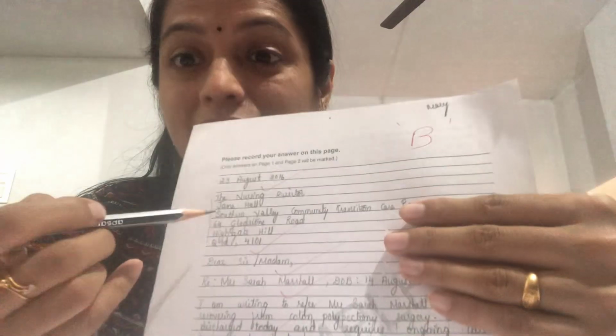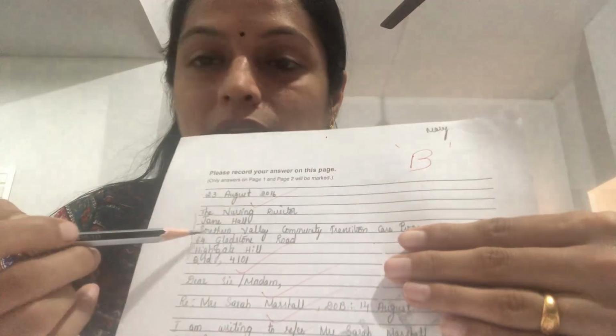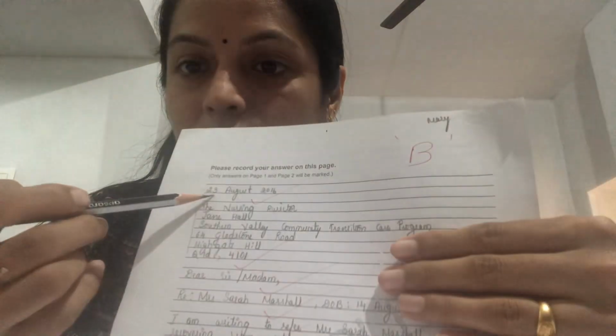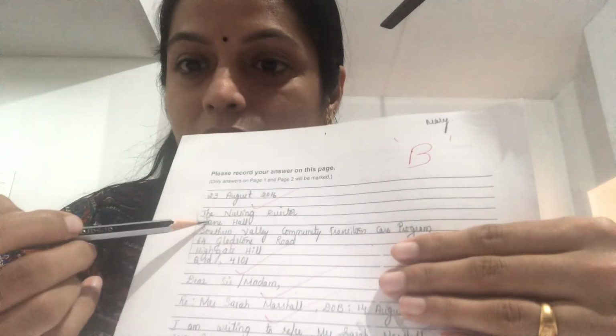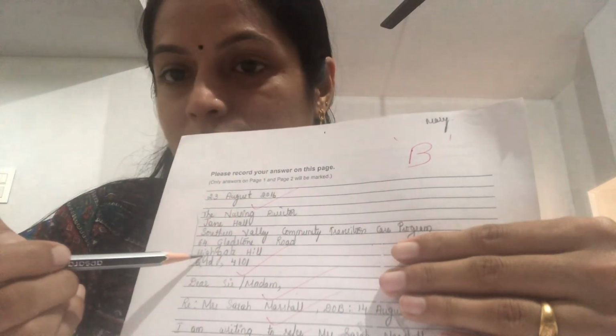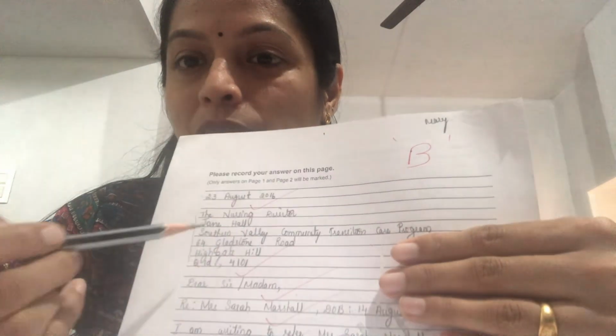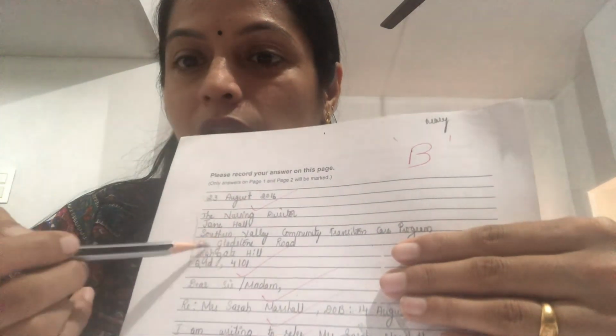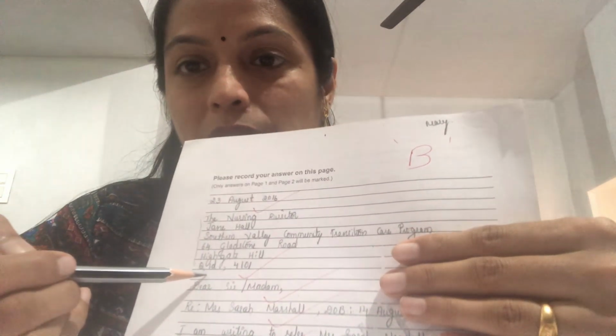First the reader's name, then his designation, that means his profession, then the address, that means the place name, the hospital where he is working, and the PIN number.